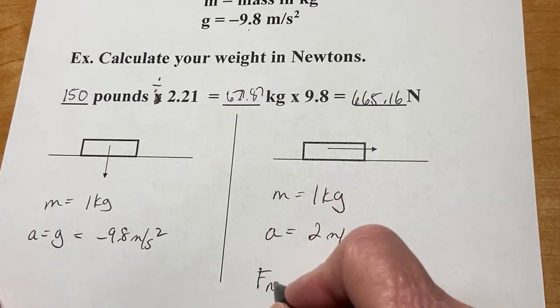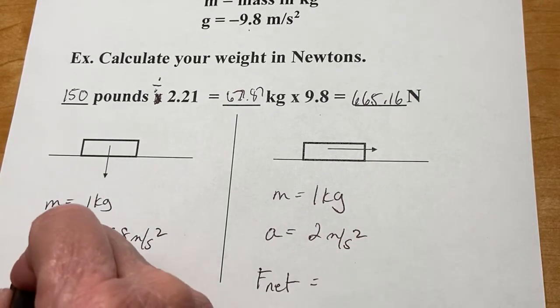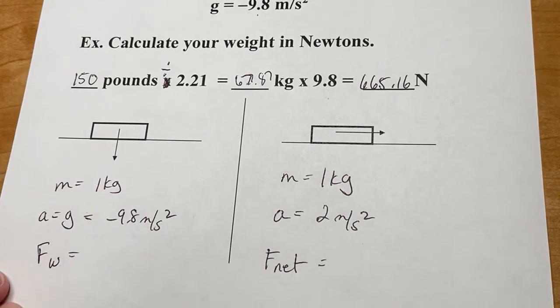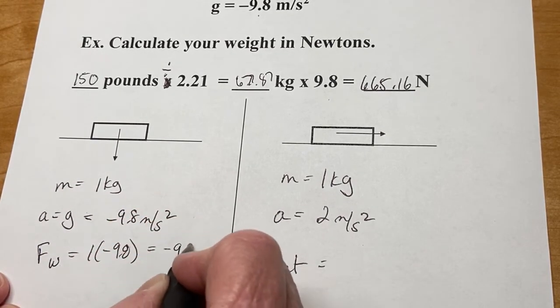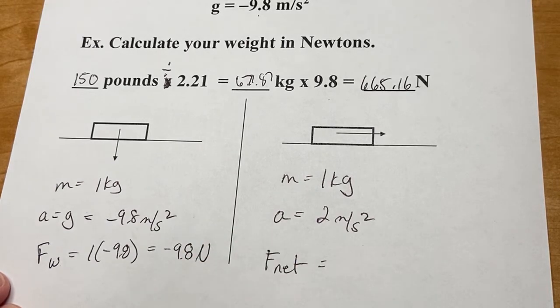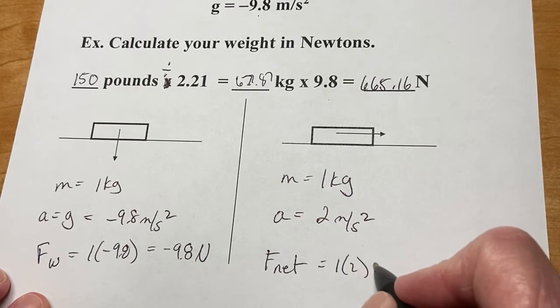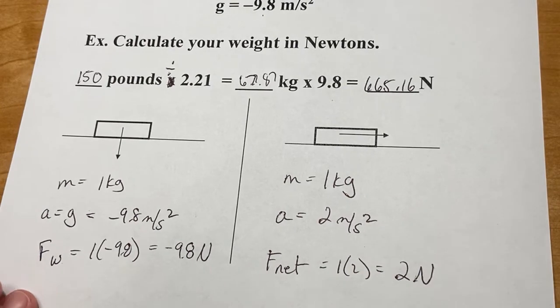In this case, we call it F net, and in this case, we're going to call it Fw. So in this case, it's 1 times negative 9.8, which is negative 9.8 newtons, which you could convert to pounds if you wanted to go backwards. And here it'd be 1 times 2, which would simply be 2 newtons. So direction has a big impact on what's going on with forces.